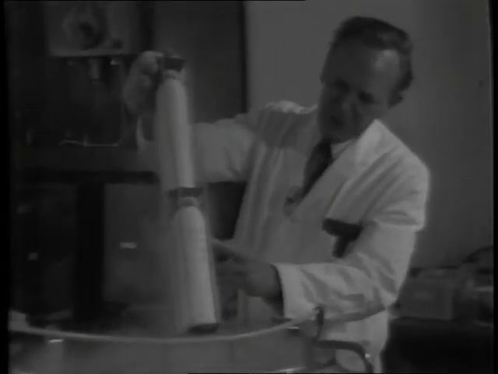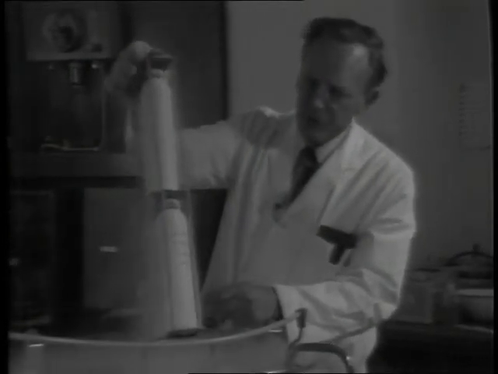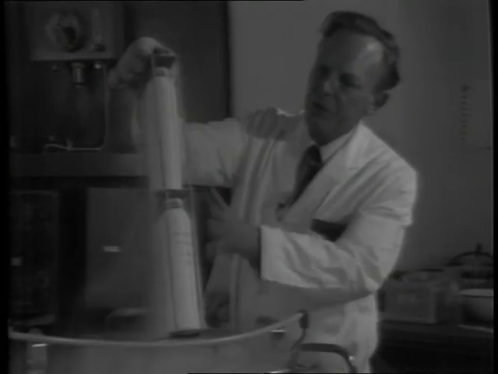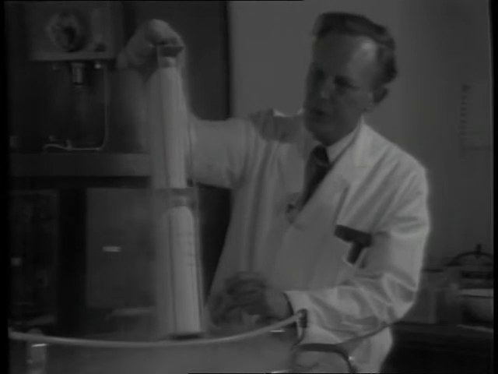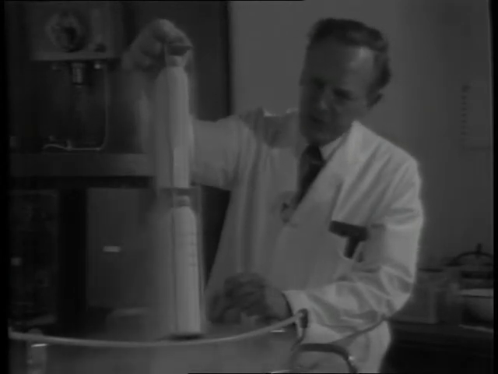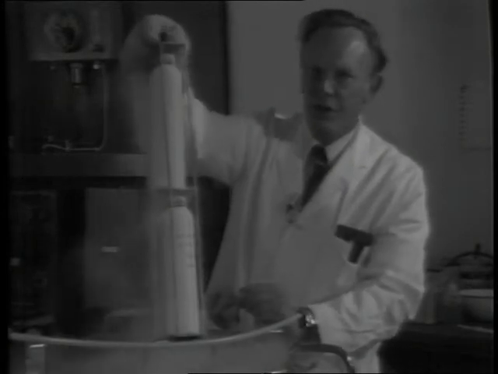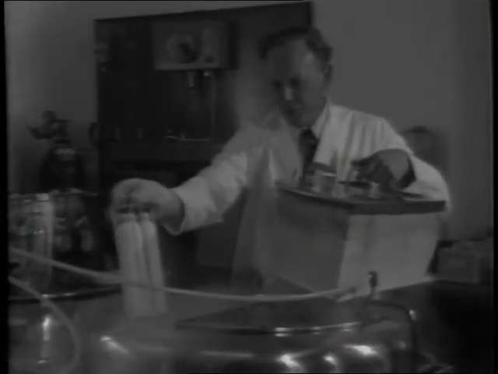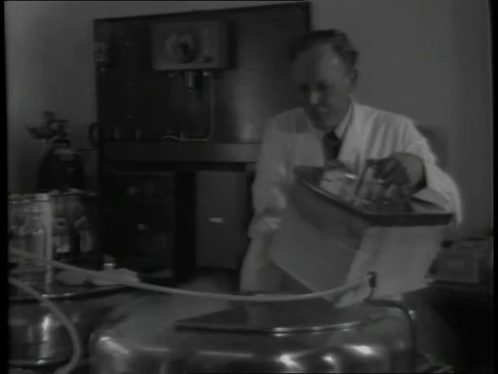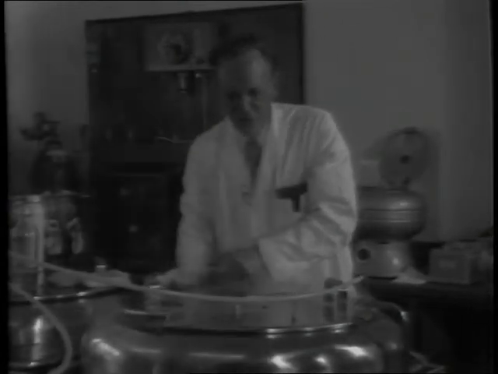The lower units are stored to about this level in liquid nitrogen at a temperature of minus 196. The upper layer is in the vapor phase with a temperature of about minus 180 to a maximum of minus 160 at the upper level. They can be stored in this condition for about 2,000 years, theoretically.